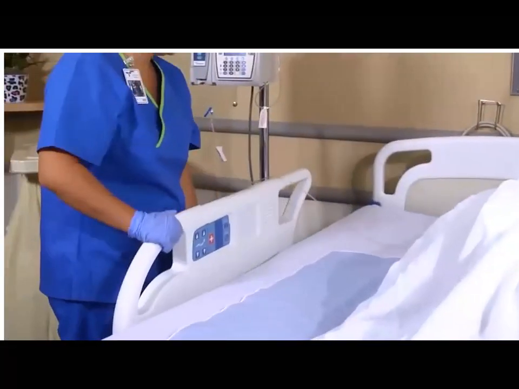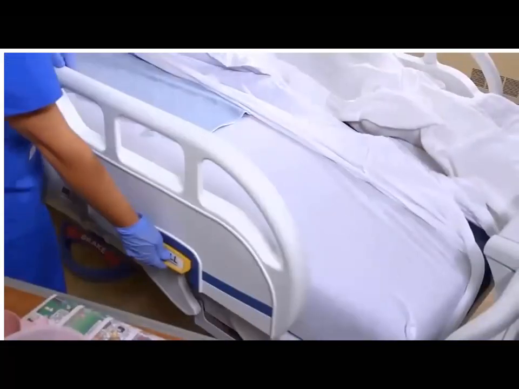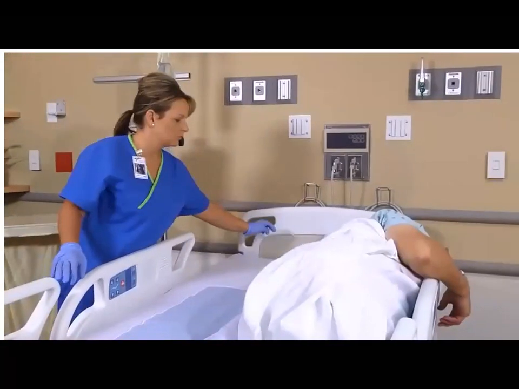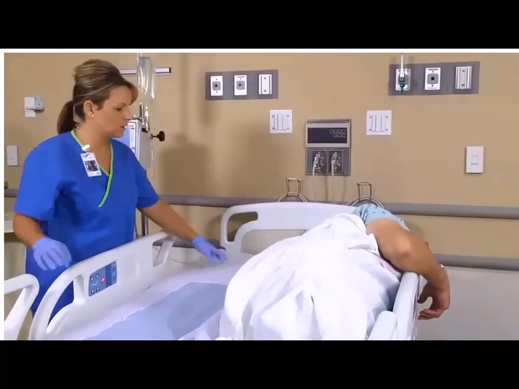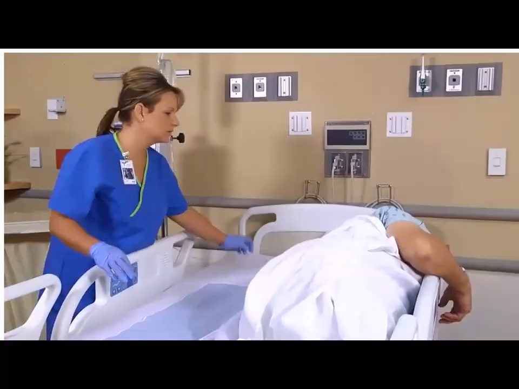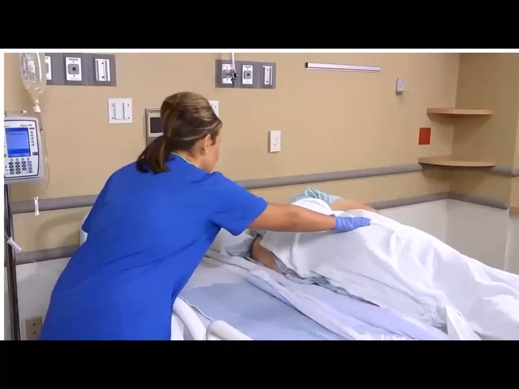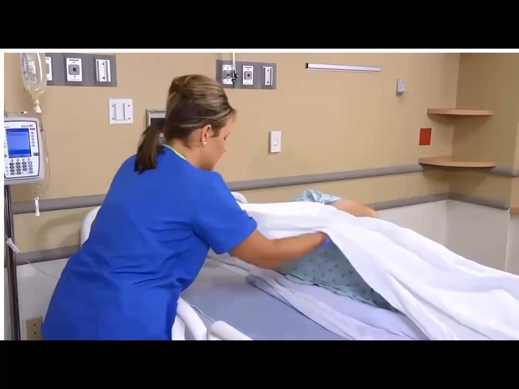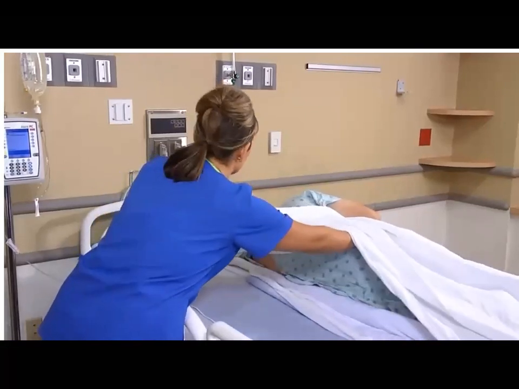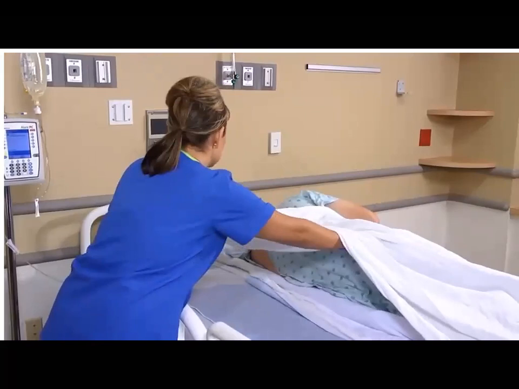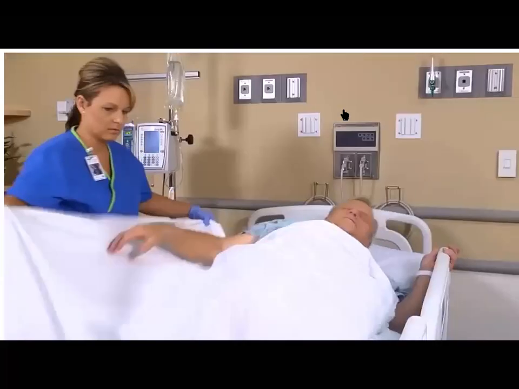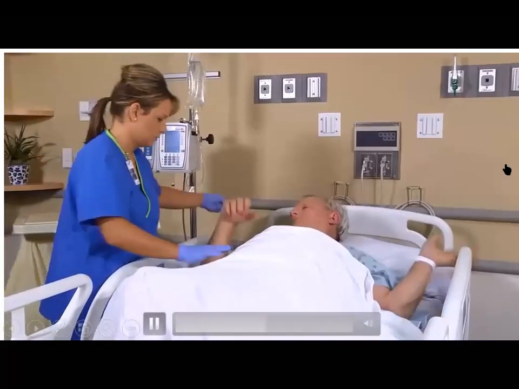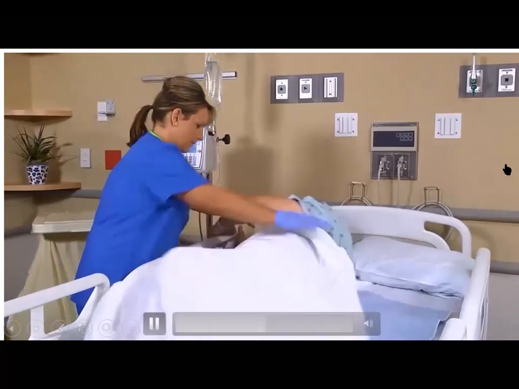Now raise the side rails and ask the patient to turn toward you. Explain that he will be rolling over layers of linen. Okay, Mr. Hayes, I'm going to have you roll towards me. Okay, and you're going to feel a big hump. Help him roll toward you, making sure he turns slowly and keeps his body correctly aligned. So go ahead and roll towards me. Okay? Yeah. You doing okay?